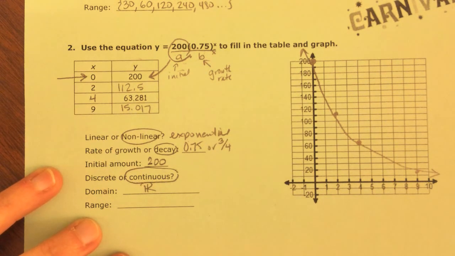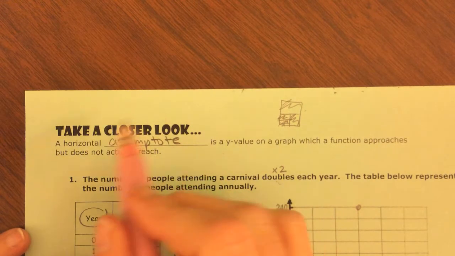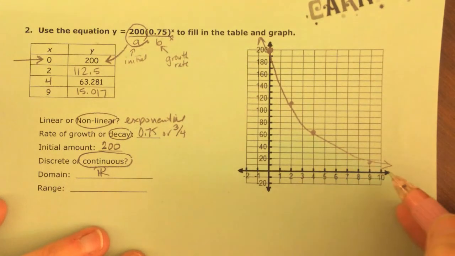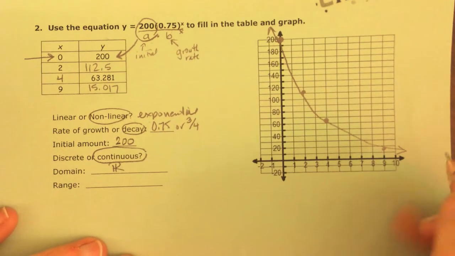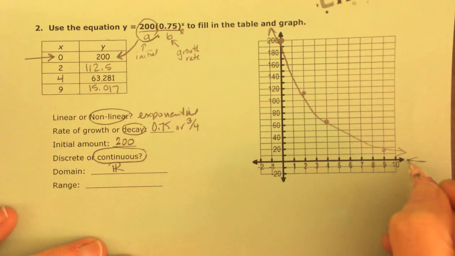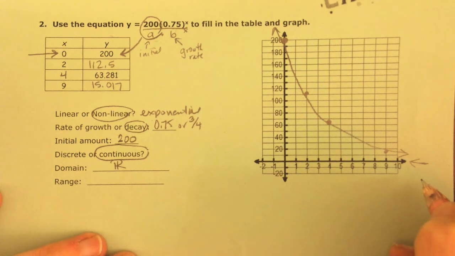But is my range all real numbers? What did we talk about? Remember, we talked at the beginning about the asymptote, which is a y value that approaches but doesn't reach. Okay? What value in general am I usually approaching that I'm not going to reach? Usually I'm approaching the x-axis. That is usually my asymptote.